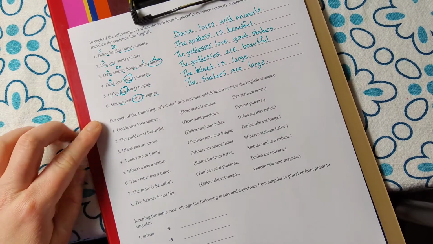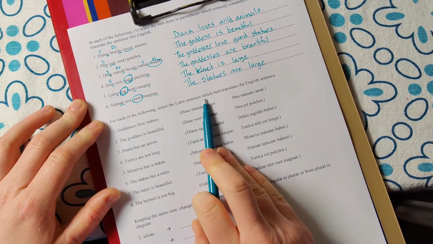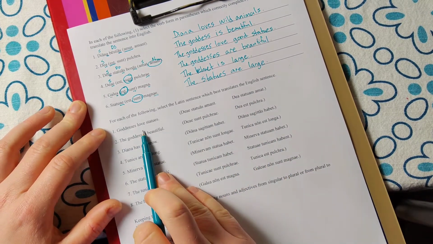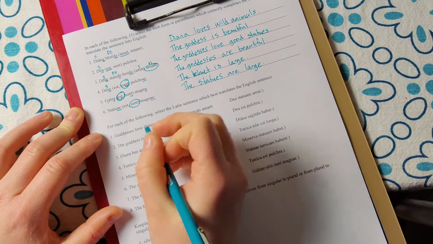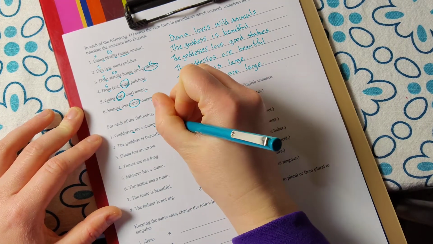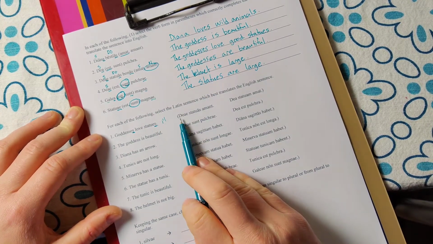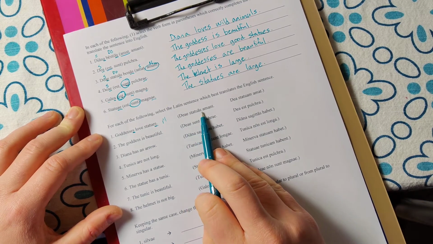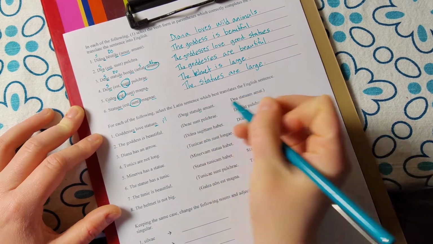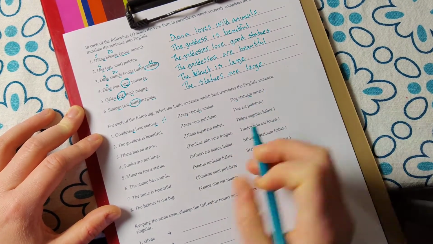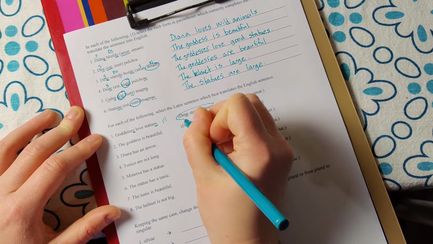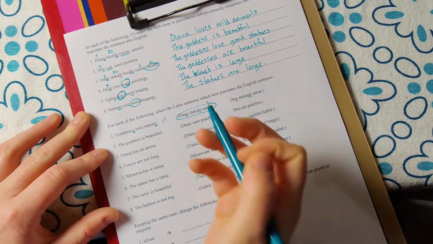All right, let's move on to the second section. For each of the following, select the Latin sentence which best translates the English sentence. Again, we're going to be looking at singulars and plurals here. So, goddess says, love statues. Is that singular or plural? That's plural. So, we need to look here. We have either dei statuas amant or dea statuam amant. So our endings AE and AS or A and AM. Which one is using plural endings? Dei statuas amant.